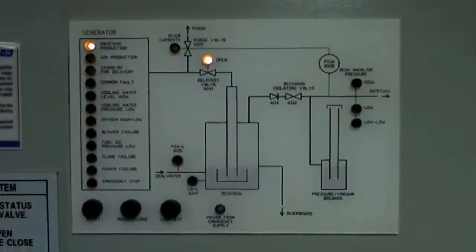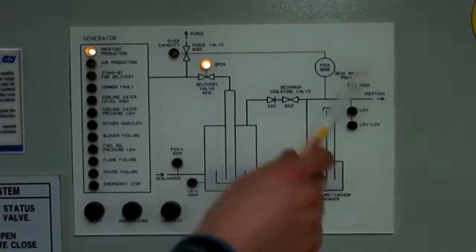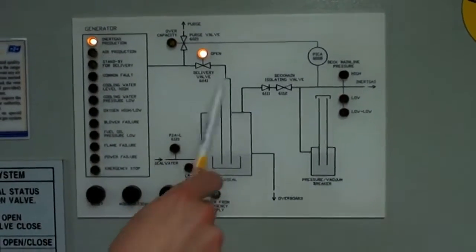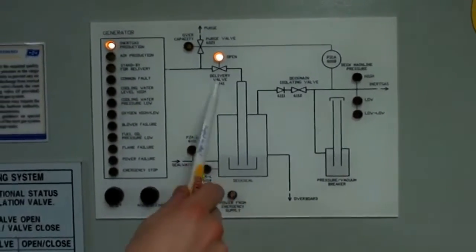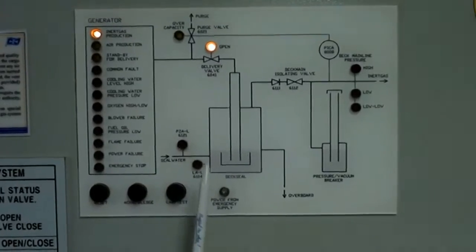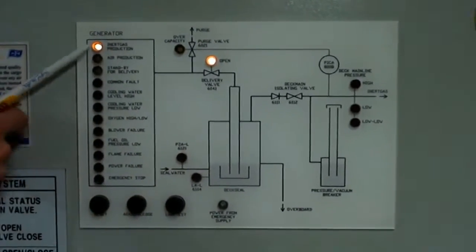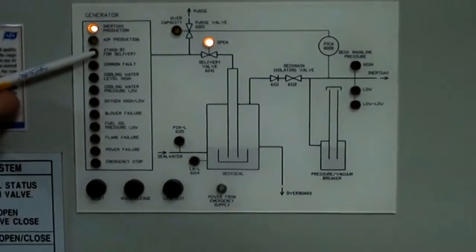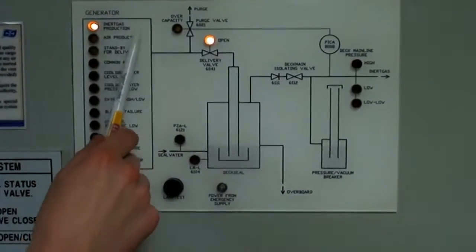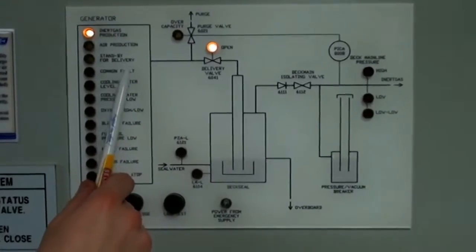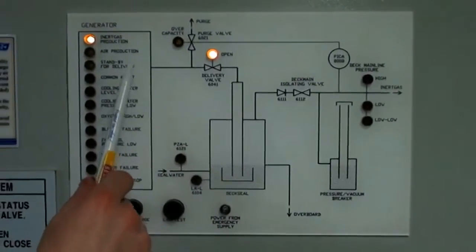The inert gas control panel consists of a diagram with the indications of different parameters. We have now inert gas production. We have yellow lamps indicating inert gas production, air production, or standby for delivery on deck.